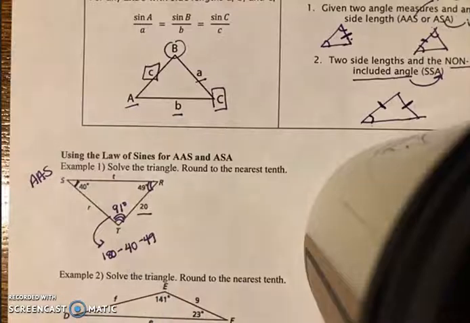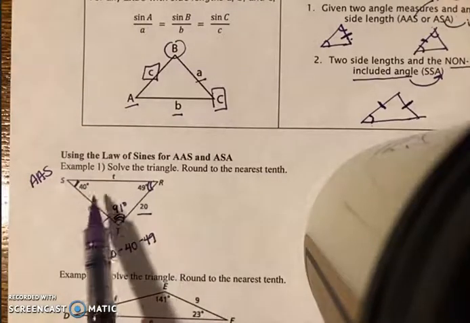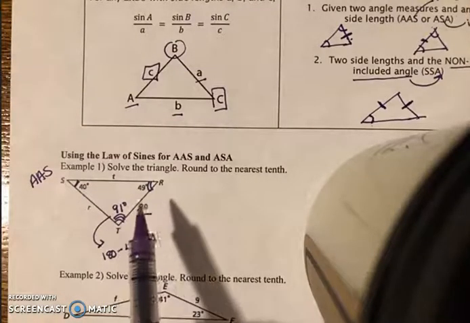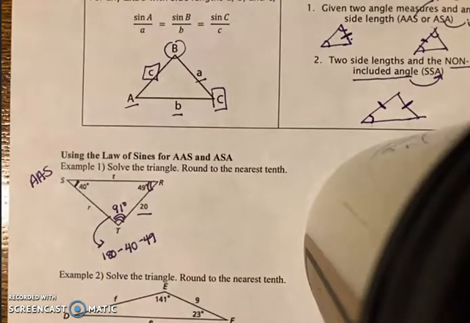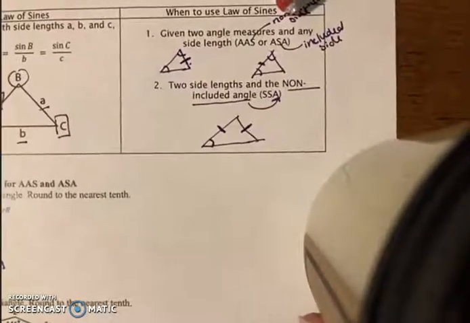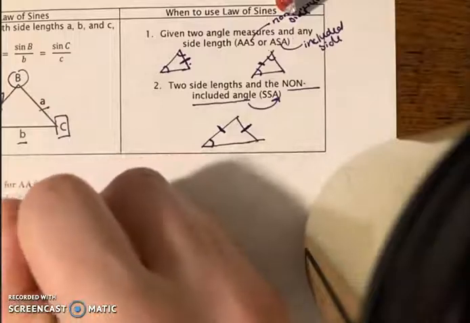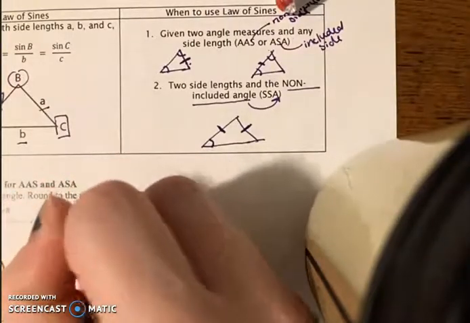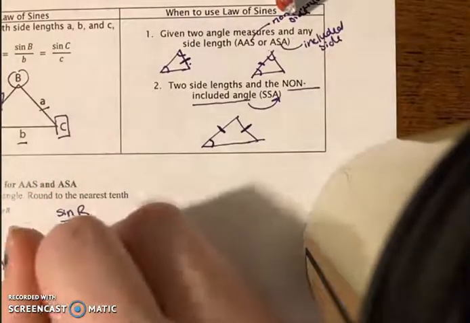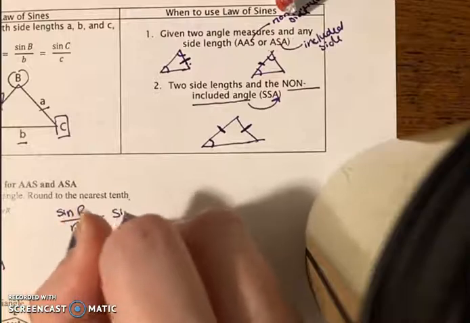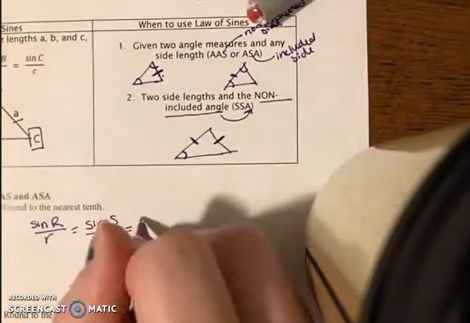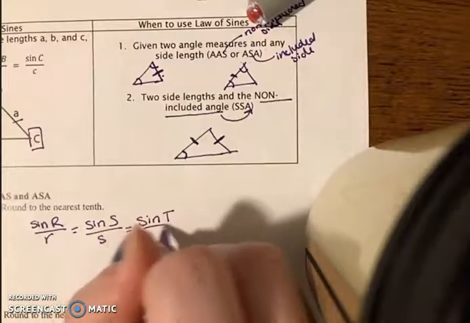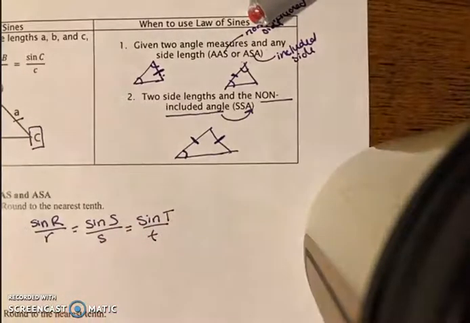I like to write my initial ratio in alphabetical order, so it goes in the ABCs: R, S, T. So sine of R will go over its corresponding R length. Sine of S will be over its corresponding S length. And sine of T will be over its corresponding T side length.